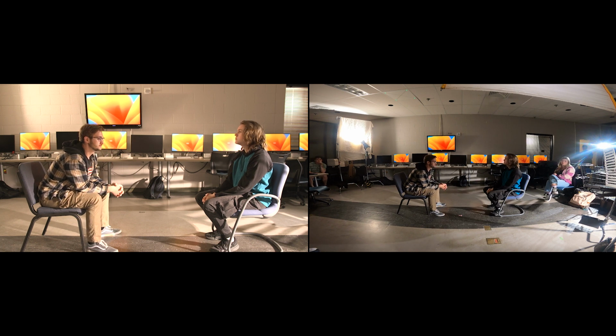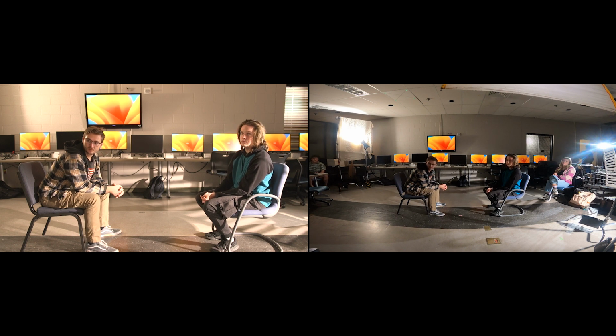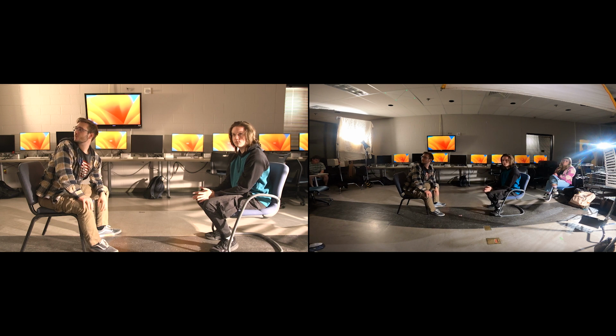I gotta admit to you, I would never light something this way, but I would never shoot anything in this room. I think one of the advantages of being in this room is how crappy the room is and how much we have to work around. Anybody? Would you get mad if I shot my final short film in this room? No.